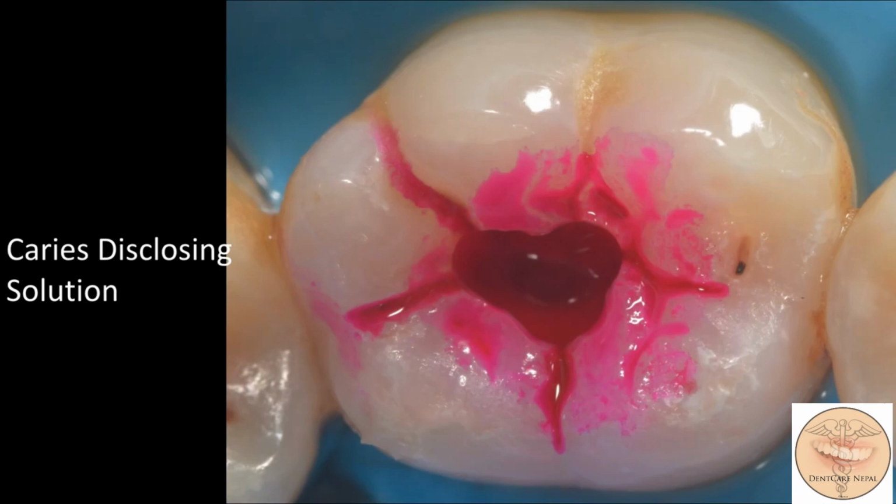There are different dyes we use in dentistry, from iodine preparations like fast green, erythrosine, basic fuchsin, and Bismarck brown, and there are many others.